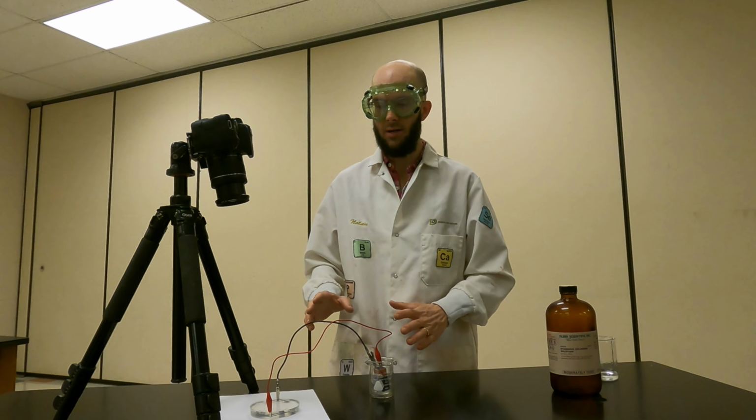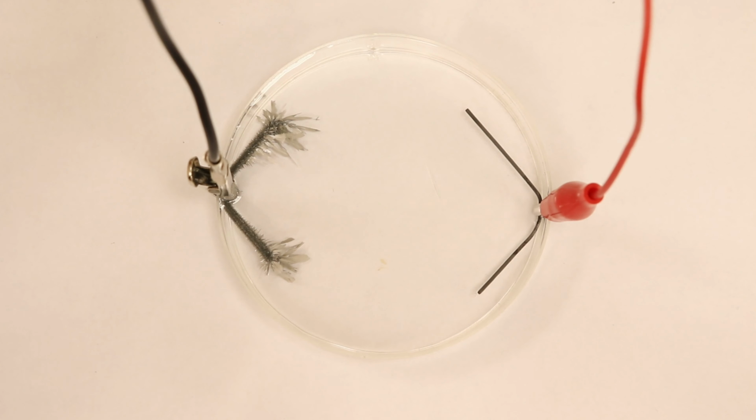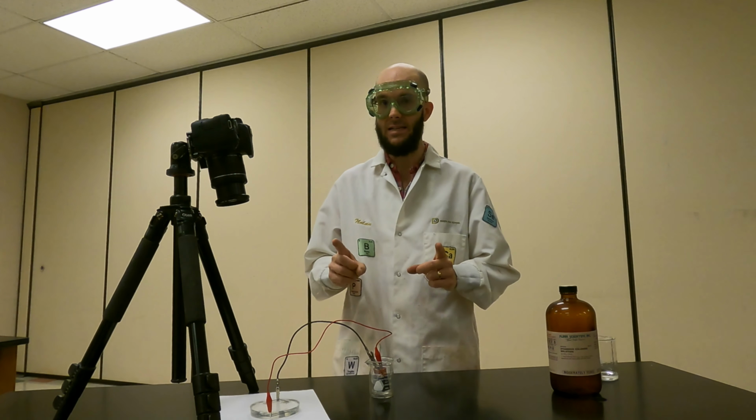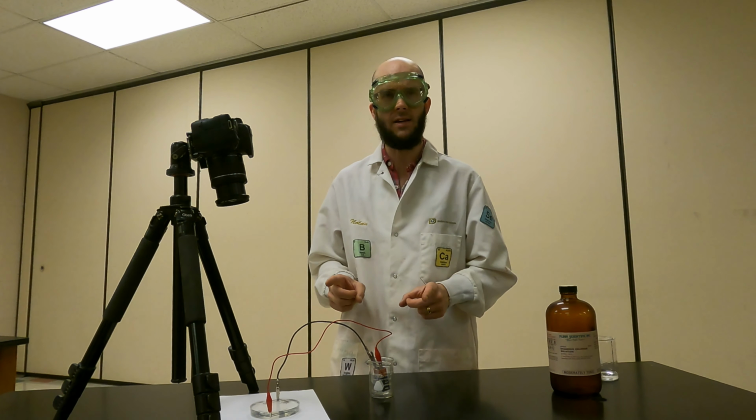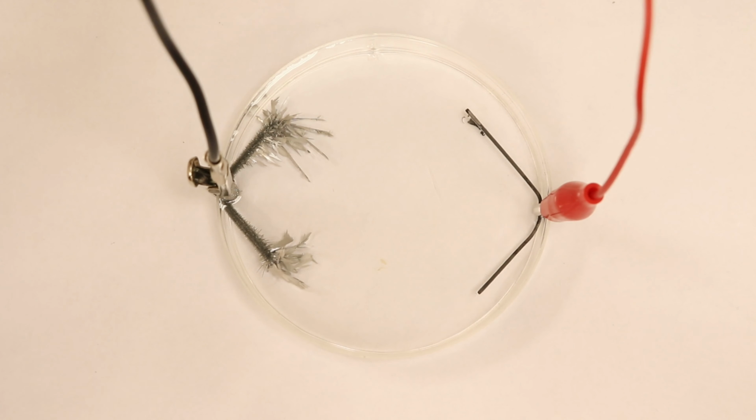So I've added my tin chloride to the solution and I'm supplying energy in the form of that 9-volt battery. And right away you can see something is already happening here. Now, keeping in mind that this is a decomposition reaction, what do you think is happening to the tin chloride in this reaction? What do you think these products are?